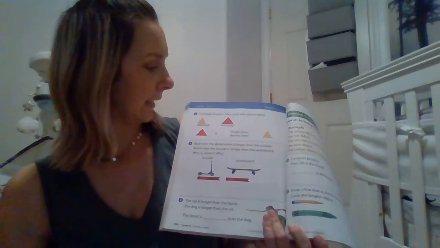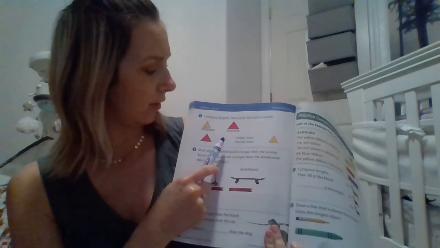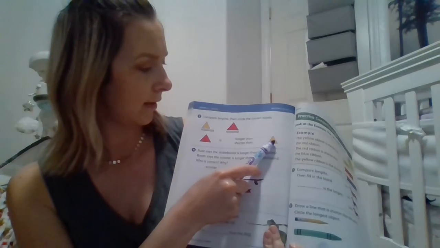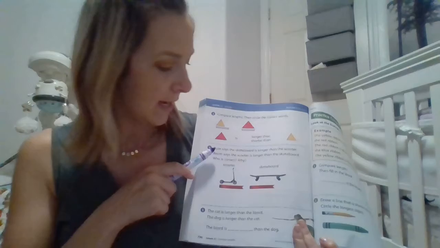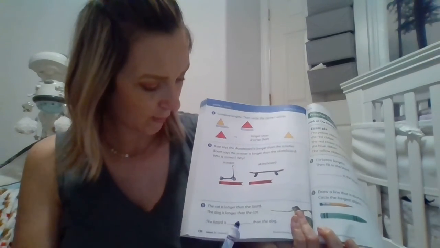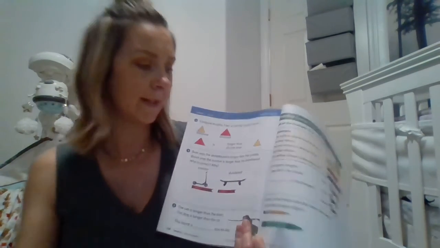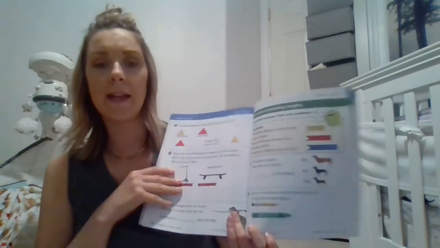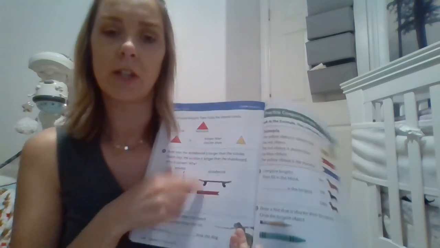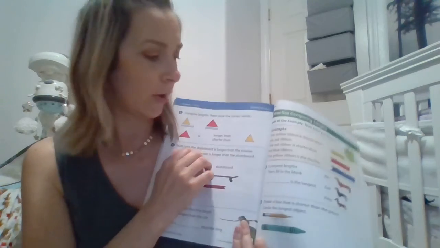It says compare lengths, then circle the correct words. So the triangle is longer than the yellow one or shorter than the yellow one. And then down here is a buzz and boom, so it's a little bit trickier. And down here, they're writing longer or shorter. For the practice page, it's exactly the same. As you can see, all of the teaching pages are examples that are just like the practice one, so we can see how much they're transferring over.